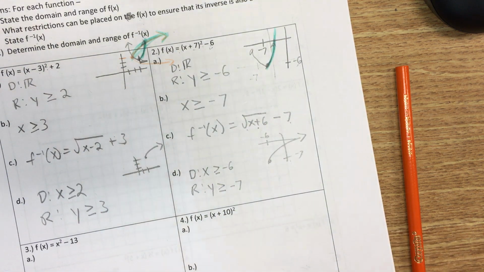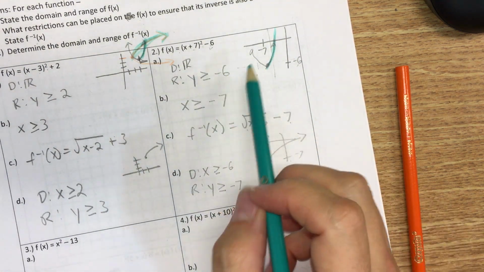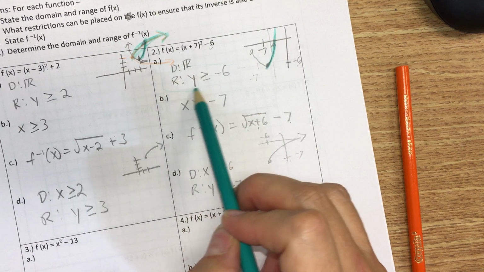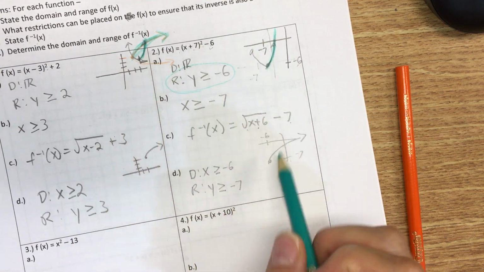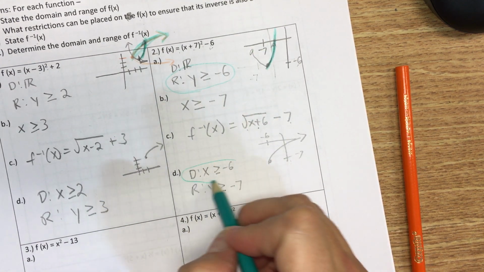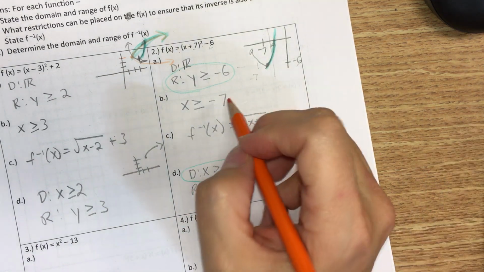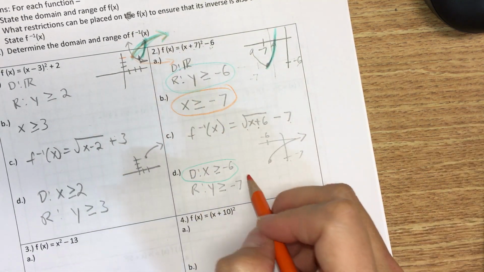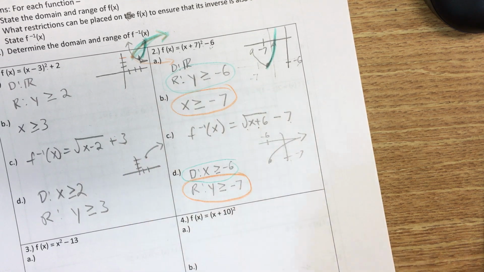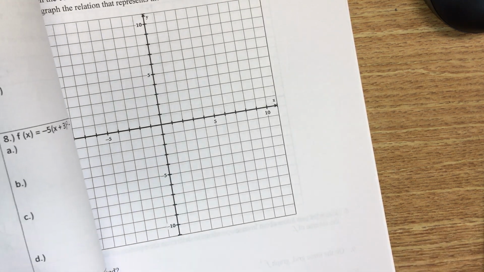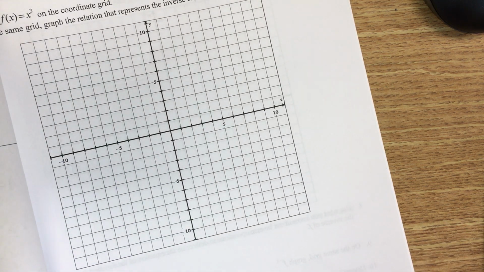And I hope you noticed that we really did have a reflection here, because what used to be the range is now the domain. And what we restricted the domain to is now the range. It's kind of neat. Let's do one more together. Let's see if we can find a tricky looking one. I don't know which ones look super tricky. Maybe I'll do number 8. It's got a lot going on there.